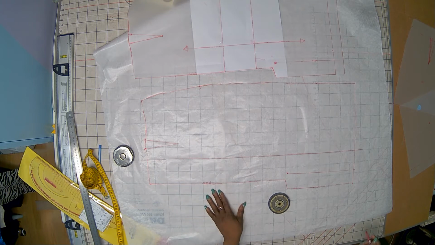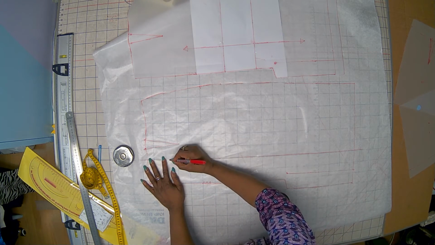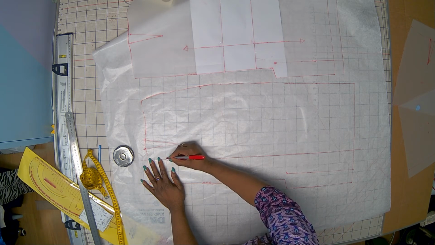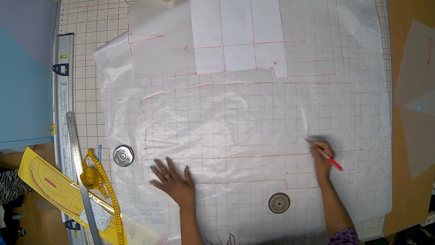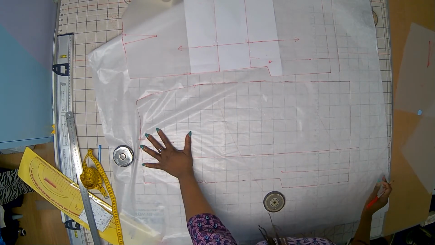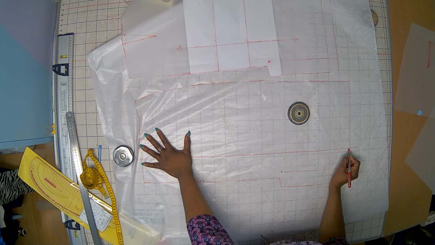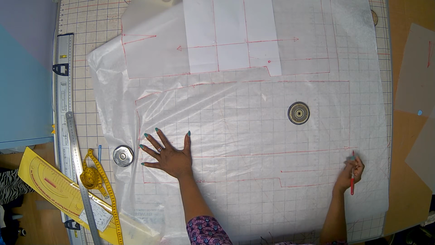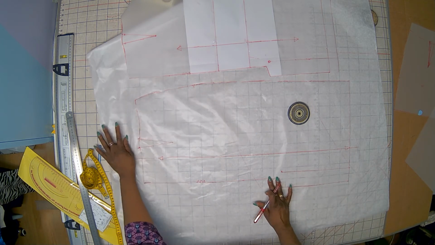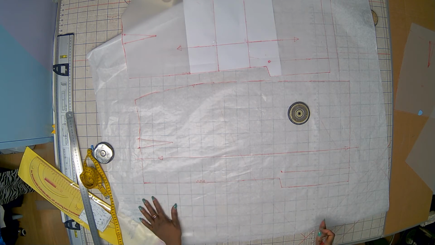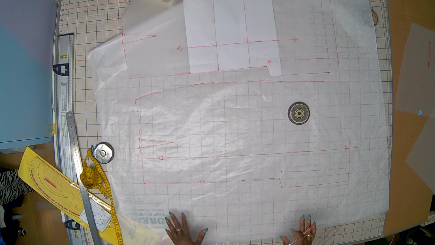You can see all the marking is on it. This is just a straight line. So it's done. Here is this. Alright. So all the marking is being transferred, so you can go ahead now and cut your fabric.